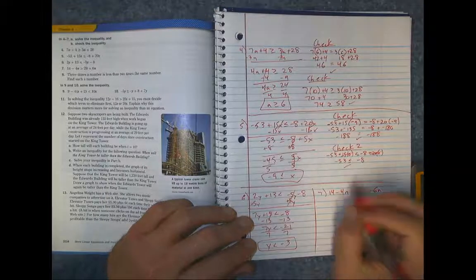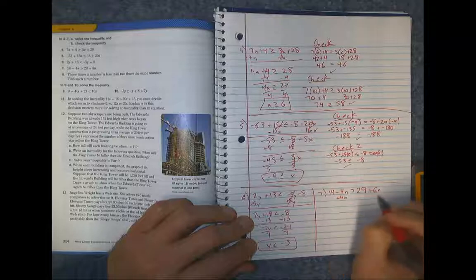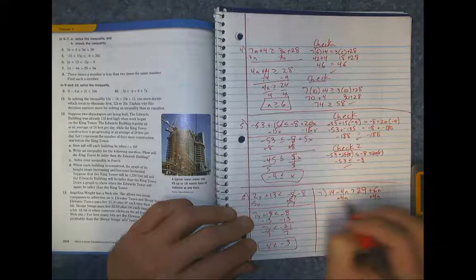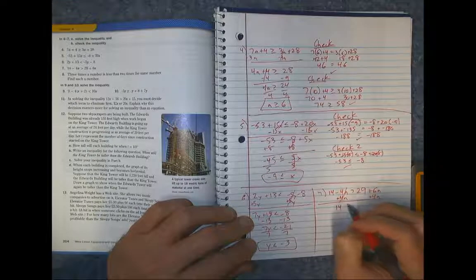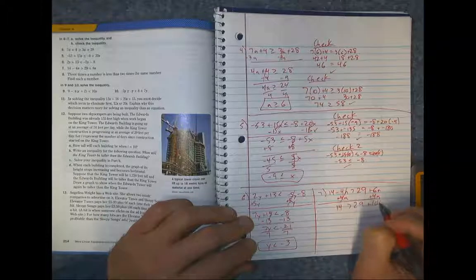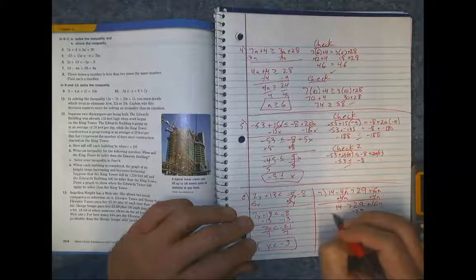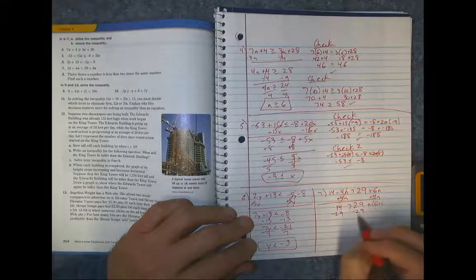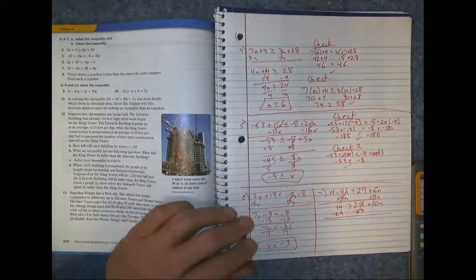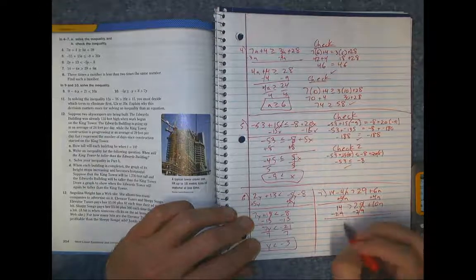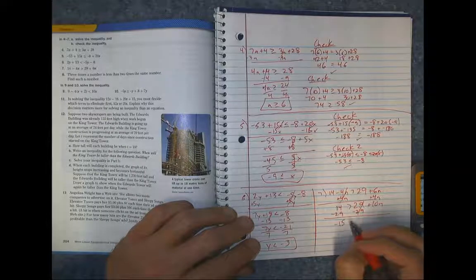Negative 4n and 6. Negative 4n is smaller. I'm getting rid of it by adding 4n. Minus 29. So negative 15.